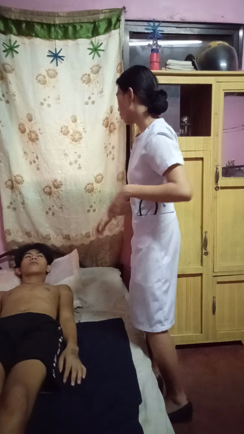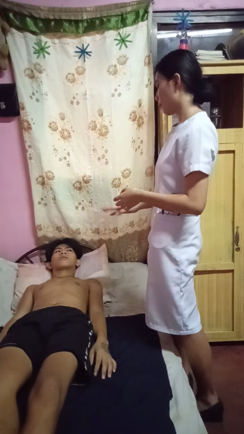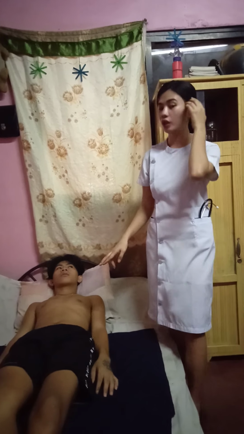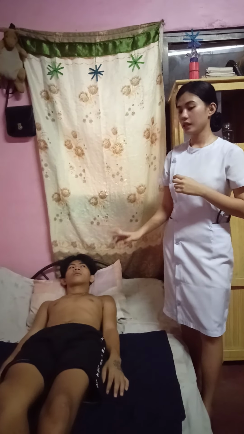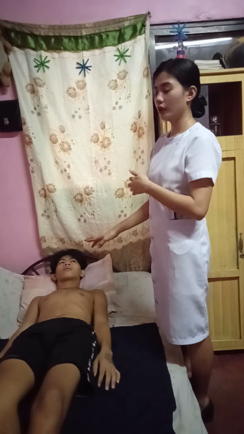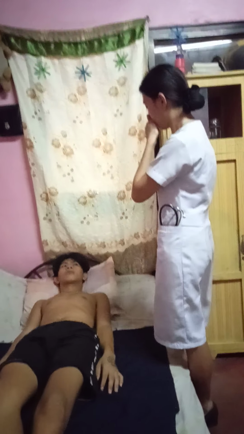So after auscultating the patient, we can now proceed to the palpation of the abdomen. So sir, do you experience any pain or tenderness in your abdomen? If the patient says yes, skip the location where he is experiencing pain or tenderness and go back to that part after you are done with all the other parts of the abdomen.